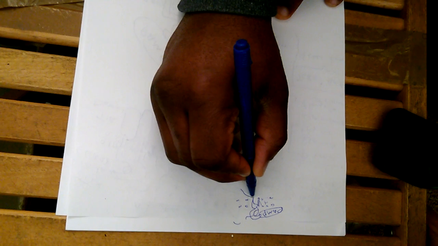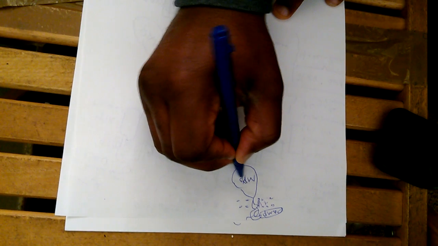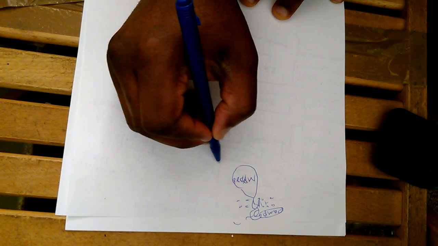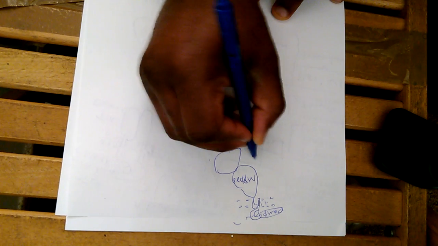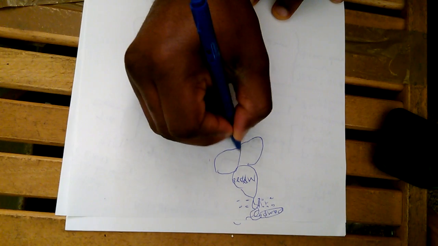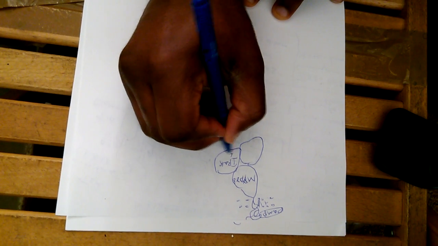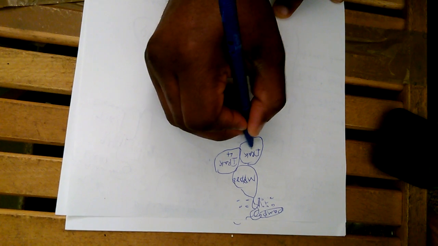MYD88 is recruited. That's the first step. And when MYD88 is recruited, it also helps recruit two proteins called IRAK4 and IRAK1.